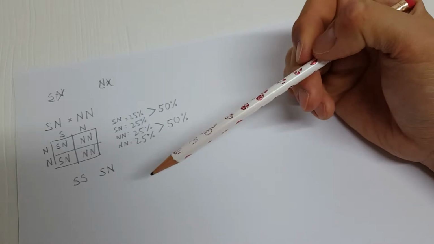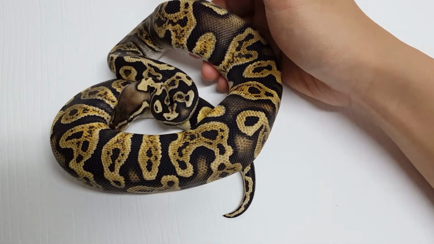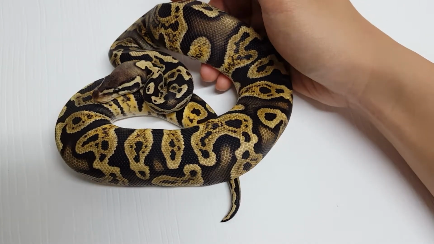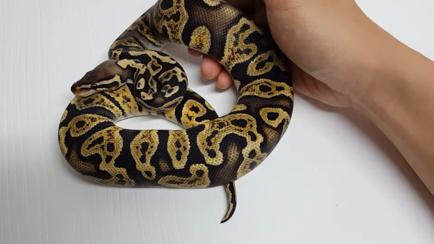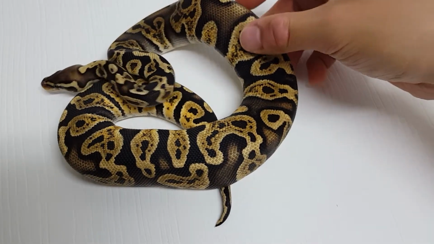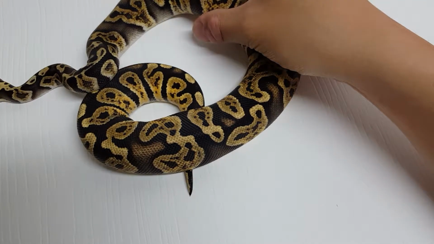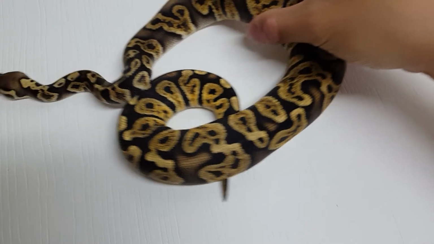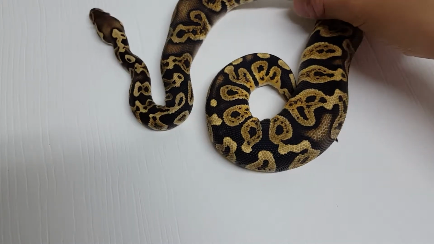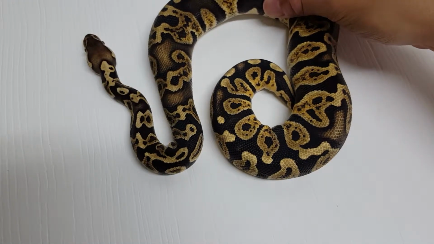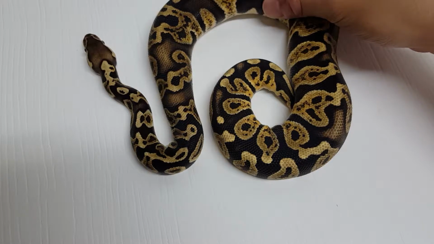Let me show you some codominant genes. This one is a GHI pastel. The GHI is a codominant gene that really darkens a snake's colors and busies up the pattern. She also has the pastel gene, which reduces some of the brown and brightens things up.